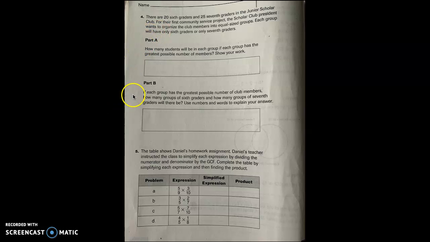For part B, once you find the greatest common factor, you're going to divide. 20 divided by the greatest common factor, how many groups of sixth graders? And then 25 divided by the greatest common factor you found in A gives me how many groups of seventh graders. So you should have 2 answers for part B.